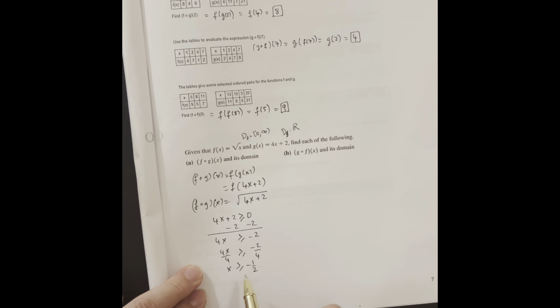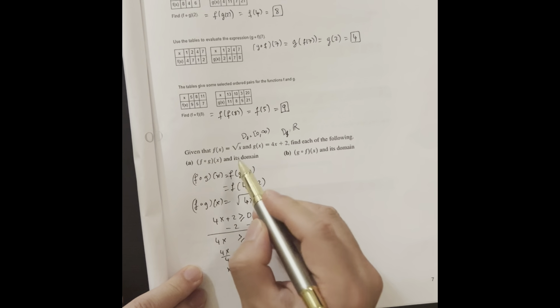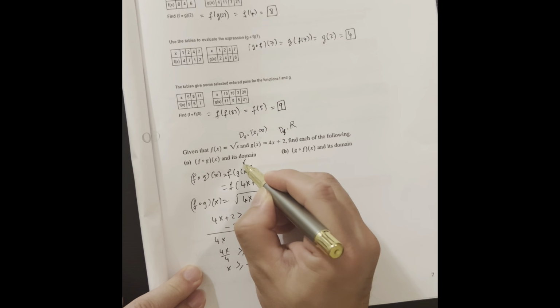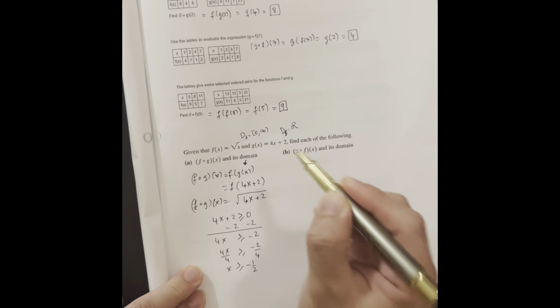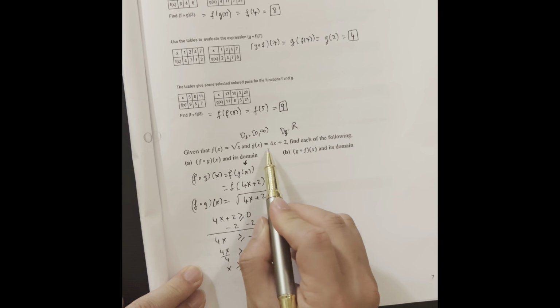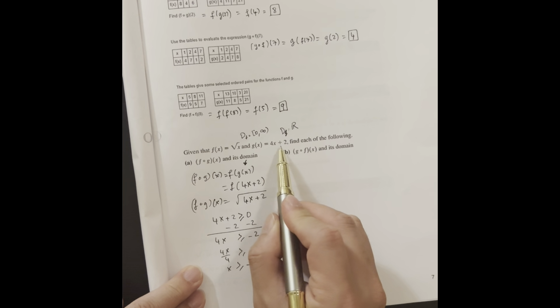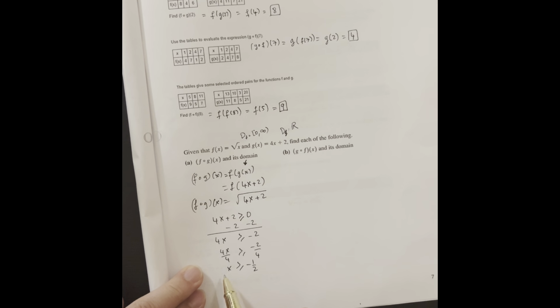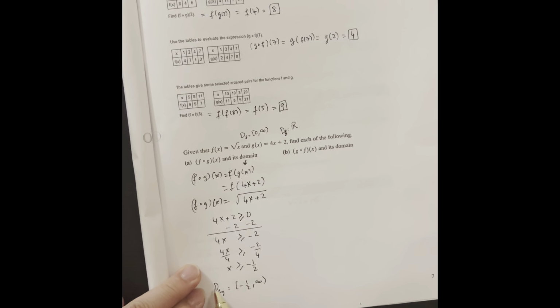But we also have to look at the inside function. In this case, g of x, the domain of g of x is all real numbers, so the domain of the composite function is just going to be the domain of square root of 4x plus 2. So the domain for f of g is negative 1/2 to infinity.